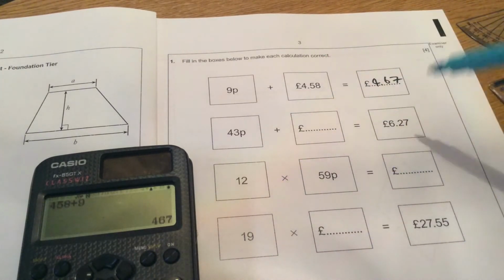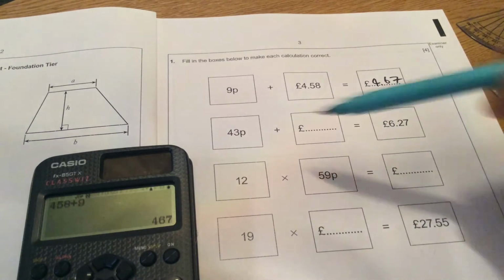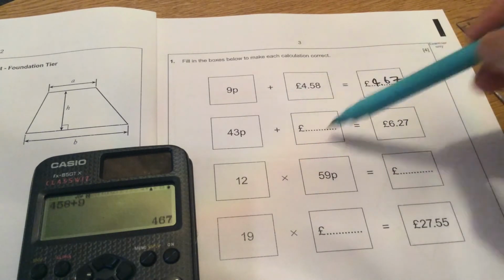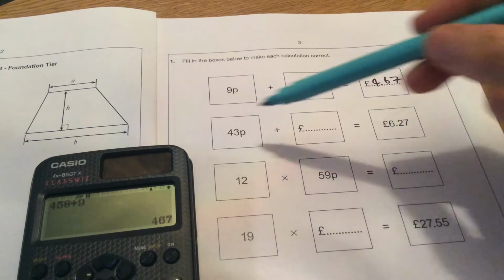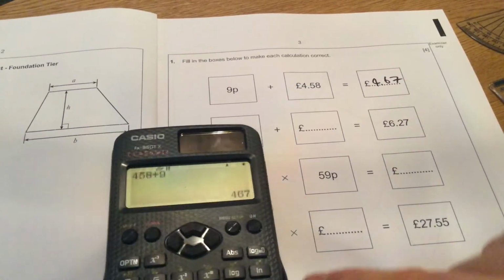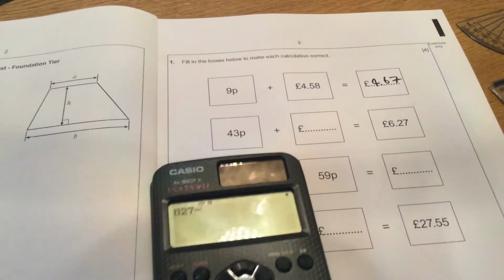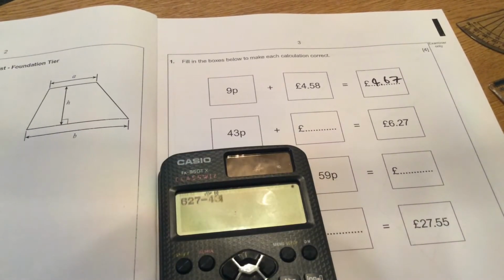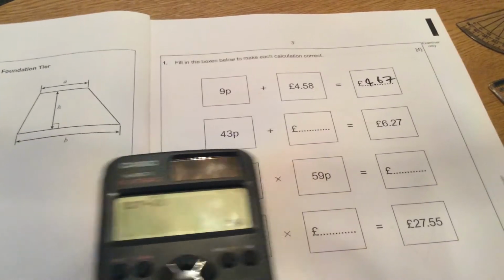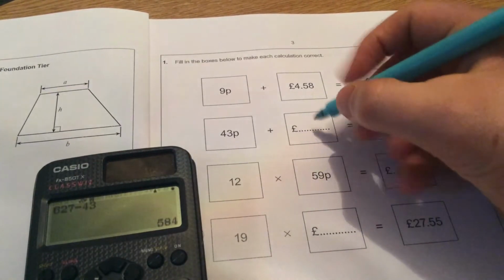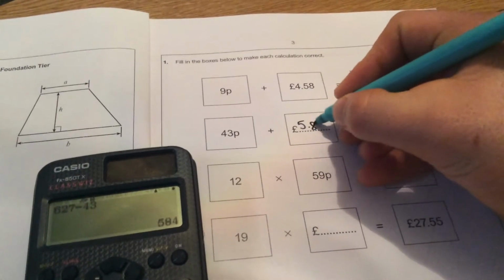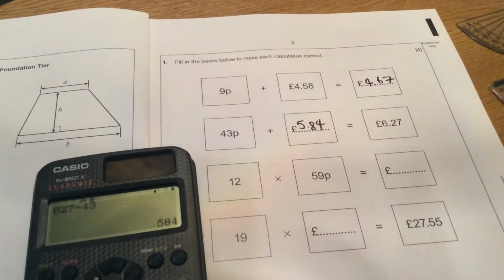43p plus something makes £6.27. Although it's a plus, because I've got to work out what goes here, I've got to take those away from each other. I'm going to put it in pence again. I got 627 pence. Take away 43 pence. If I take those away from each other, I get 584 pence, which is the same as £5.84. Easy stuff so far.